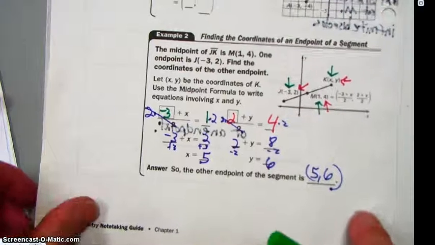So when you get to checkpoint 1 and checkpoint 2, checkpoint 1 is like example 1, and checkpoint 2 is like example 2. You can find the answer in class with the substitute teacher or with me.